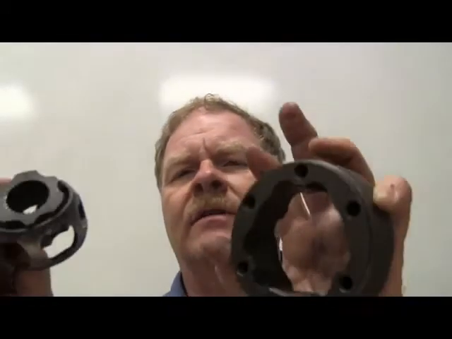Cross groove joint. This right here, I had this CV joint laying up here for a very long time. This one right here is a kind of cross groove joint.